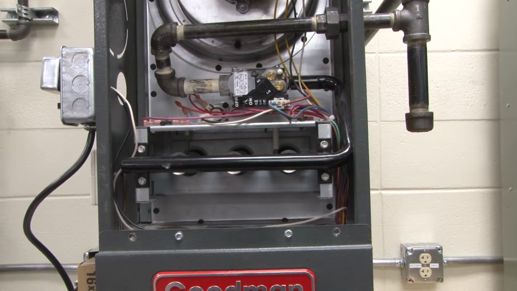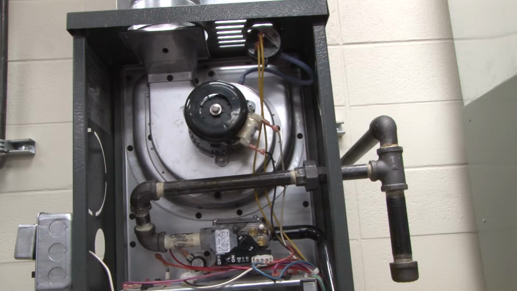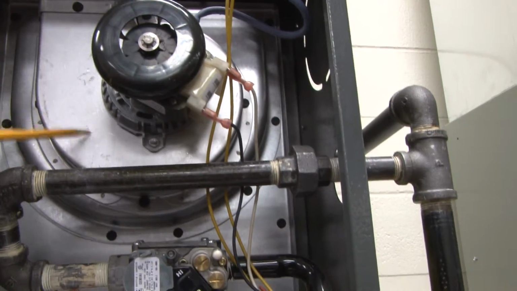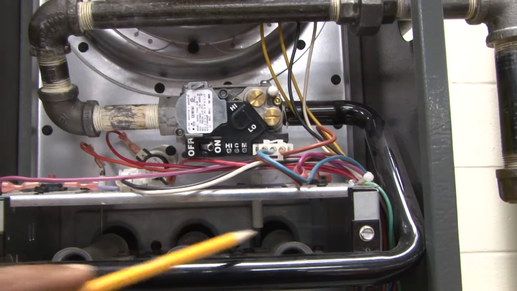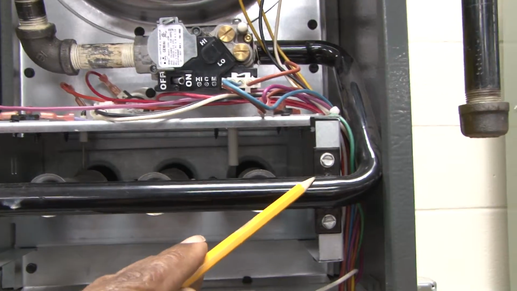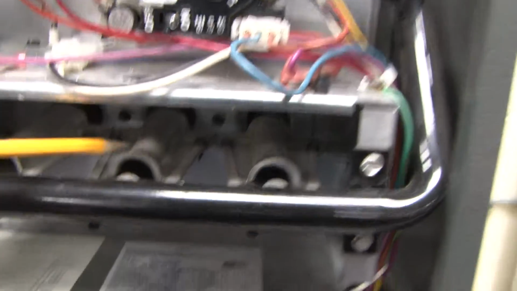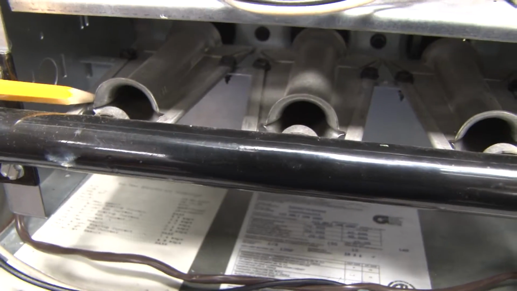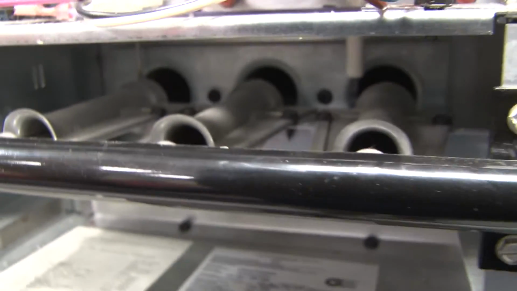What we have here is an 80% efficiency furnace, and it has a draft motor, draft blower, a gas valve, the combustion chamber, the gas manifold, the gas burners, and the orifices for each burner. Well, we're going to see how basically this system operates.